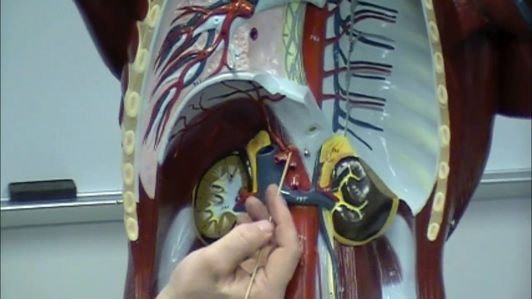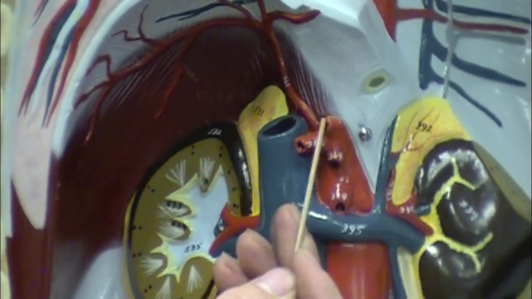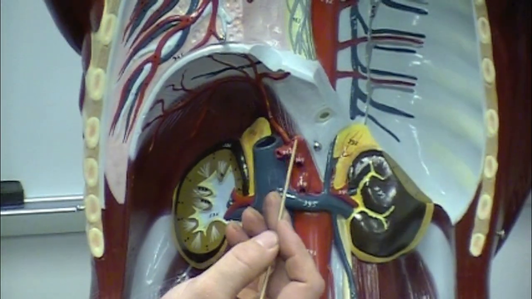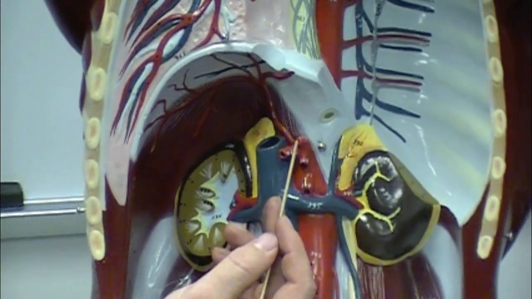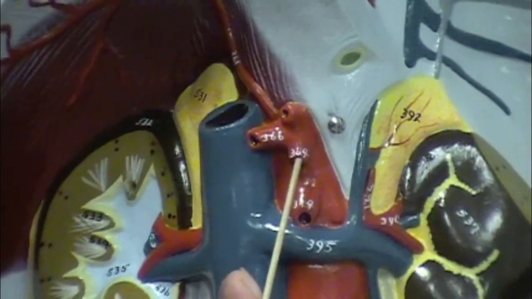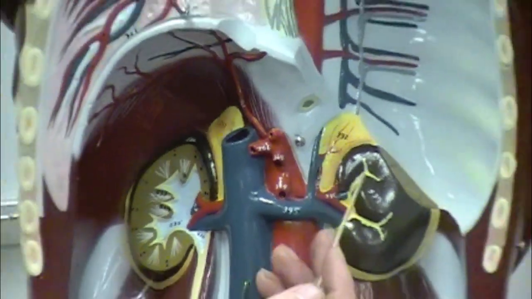The next one is going to be your left gastric. That is going to be the most superior one, and that is going to go to the left side, or to your stomach on the left side over here. And then the third branch of that celiac trunk is called your splenic artery right here, and that's going to go over to your spleen, which sits in this region.